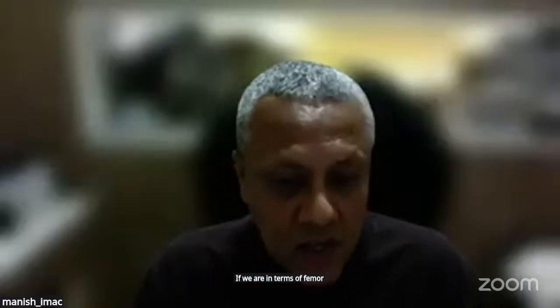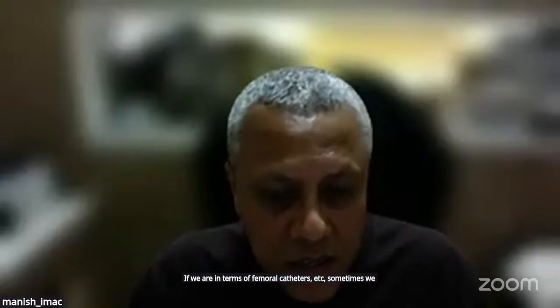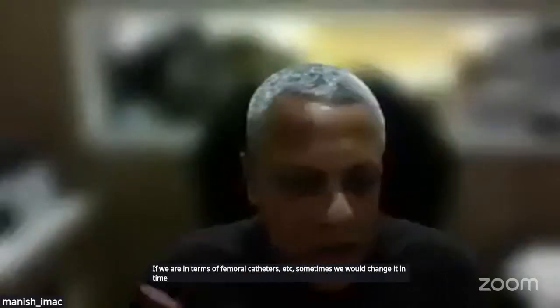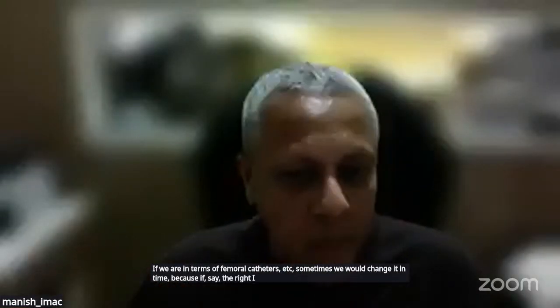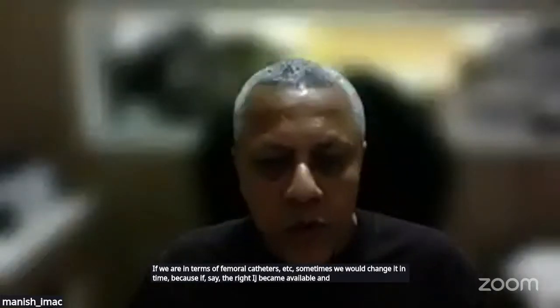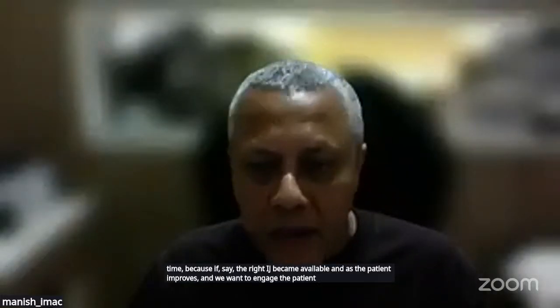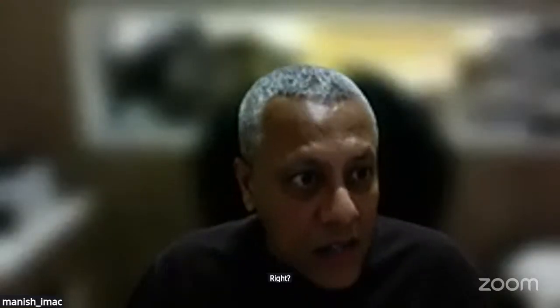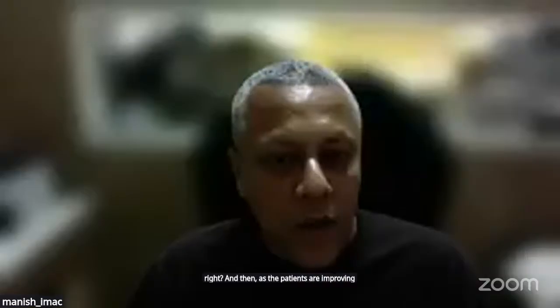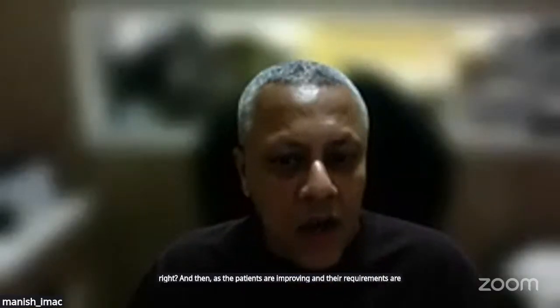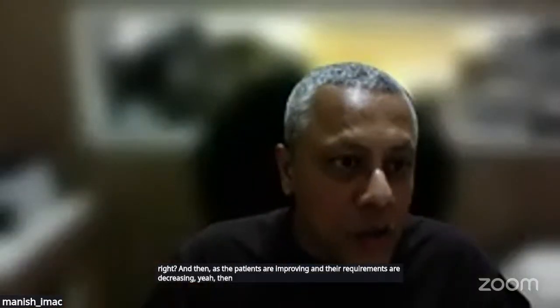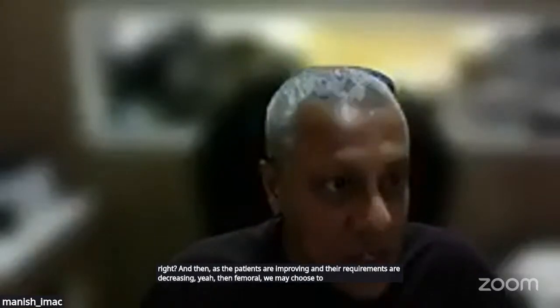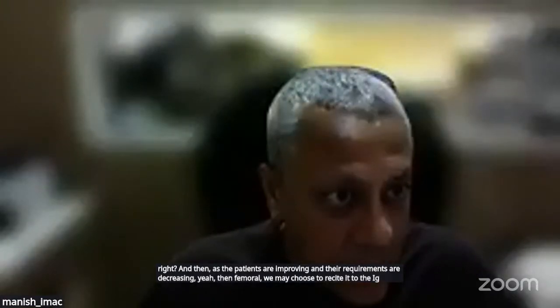With femoral catheters, sometimes we would change it in time, because if, say, the right IJ became available and as the patient improves, we want to engage the patient more in terms of their physiotherapy or their mobility, right? And then as the patients are improving and their requirements are decreasing, for femoral, we may choose to resite it to the IJ if that happens.